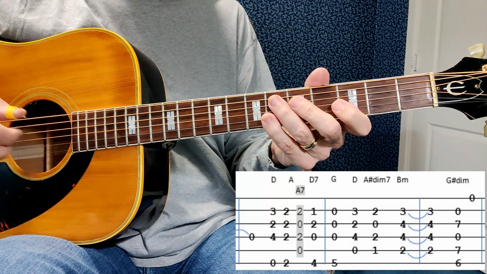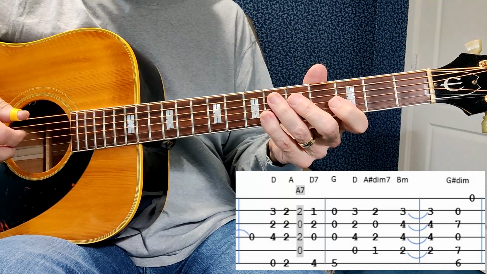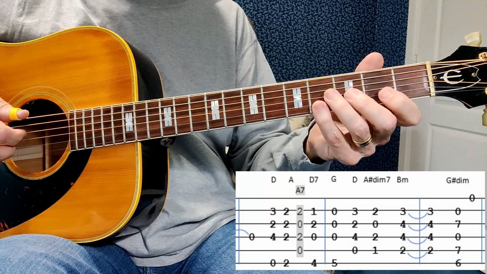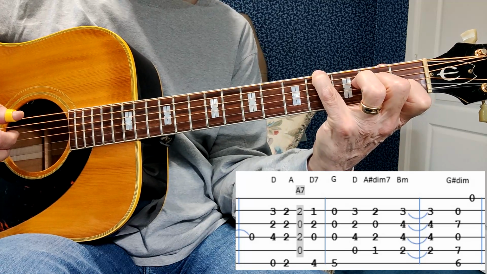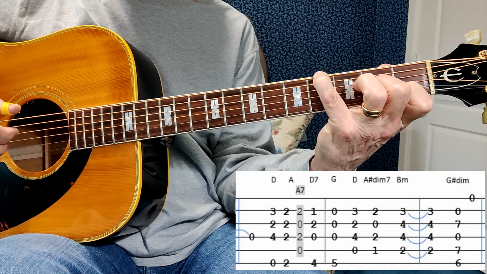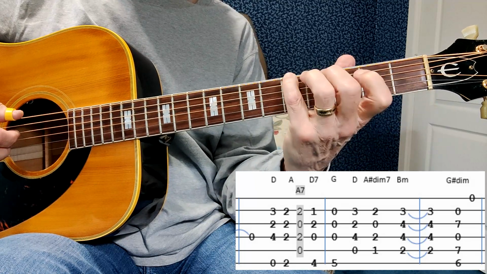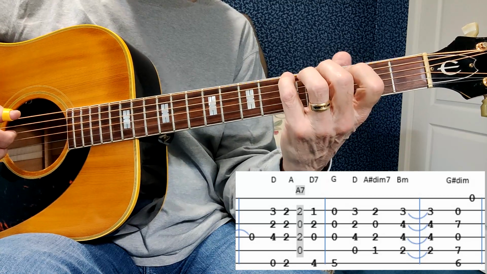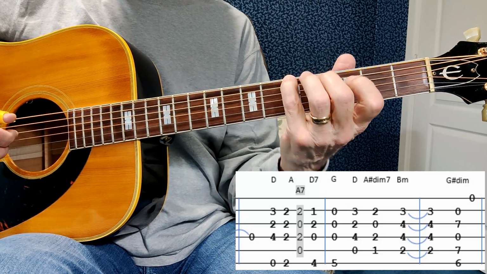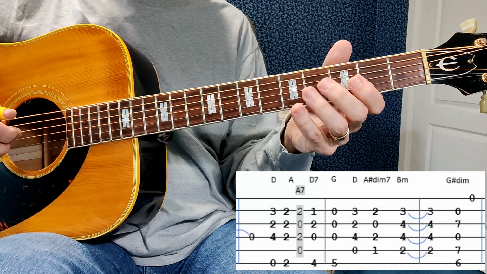All right, getting back into the tab, I think the last thing we covered was the last chord of the 6th measure, which is this D7th, followed by the first chord of the 7th measure, which is this G. And this G is played with the 5th fret of the 6th string, and then the open 4th, 3rd, and 2nd string.